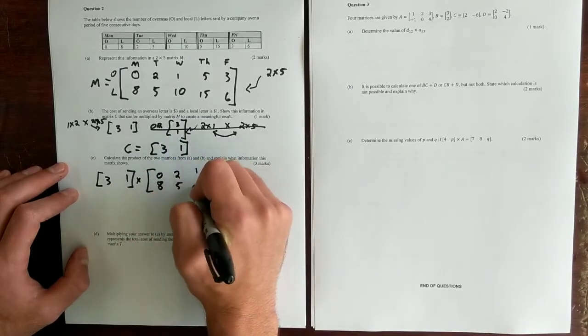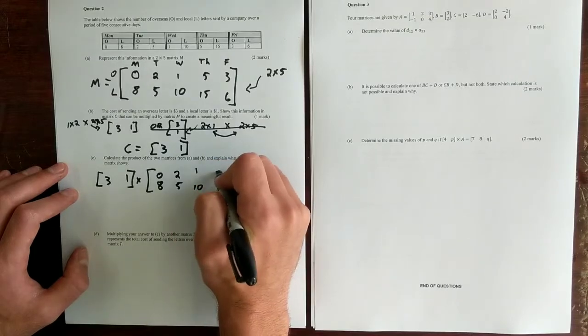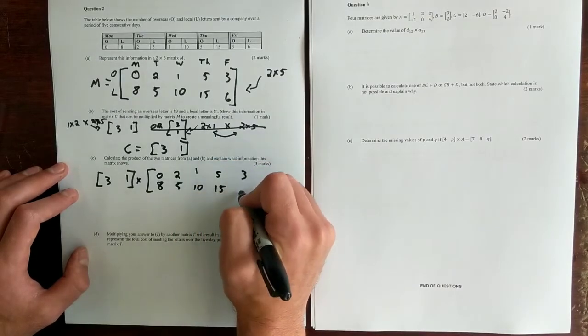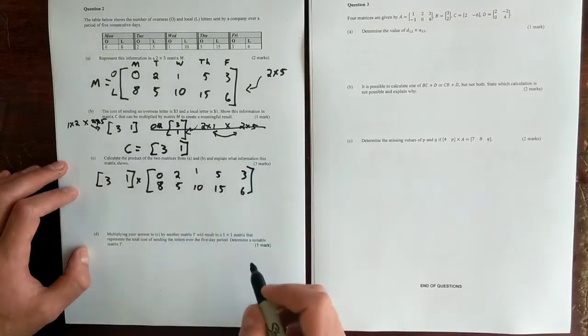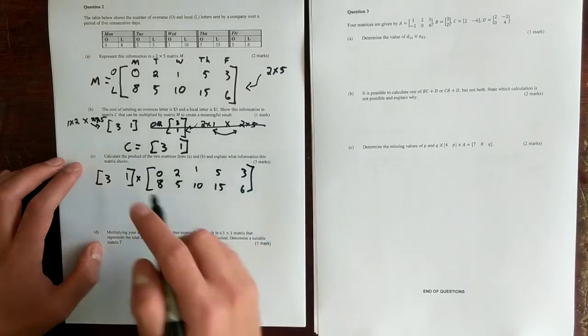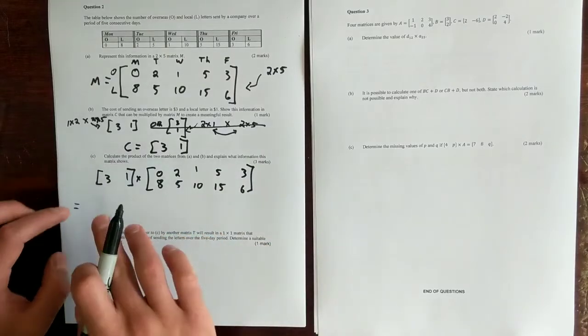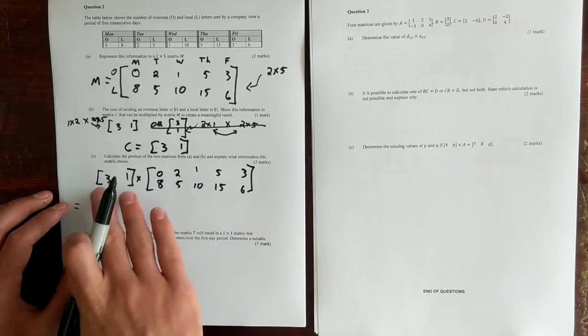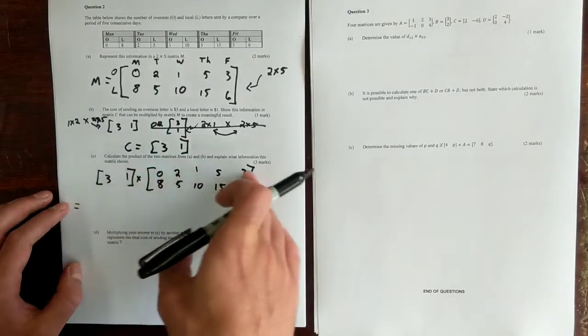I'm just going to do it in this video so that I can easily explain what it is that I'm doing when I do this matrix multiplication. So we're going to get a 1 by 5 matrix as a result. And for each one of these, we're going to do this row times each one of these columns.